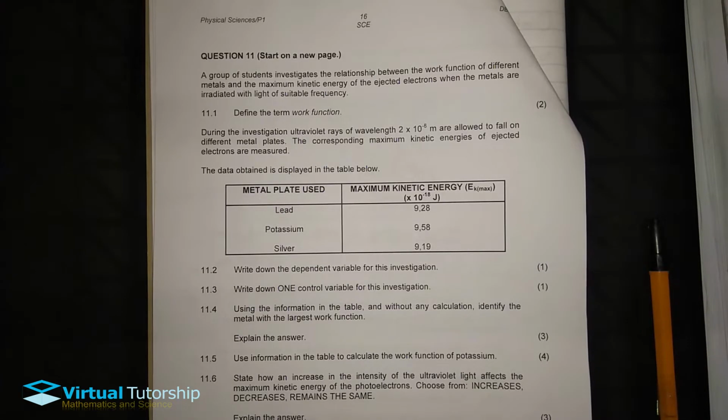In this question, question 11, we are going to talk about the photoelectric effect. In this case, they give us an experiment being conducted by a group of students.